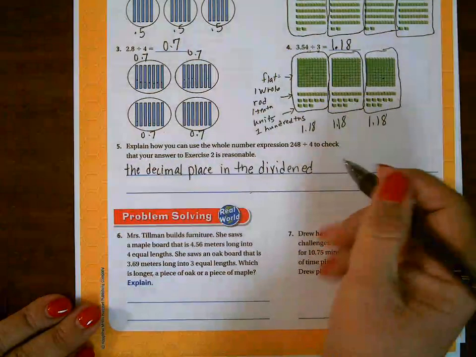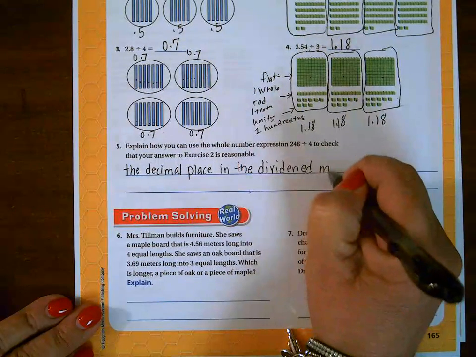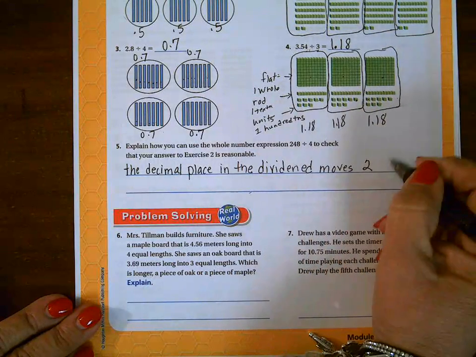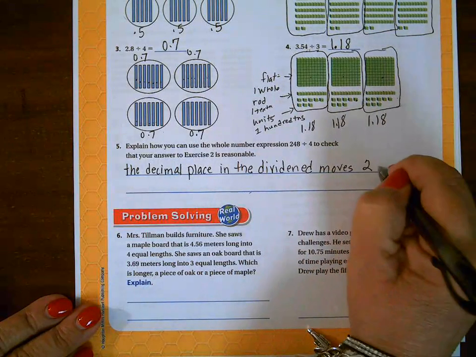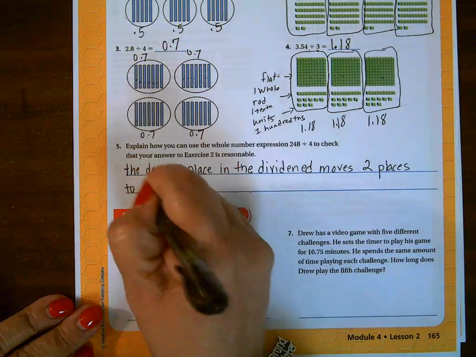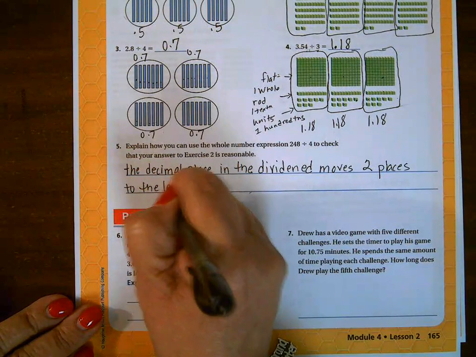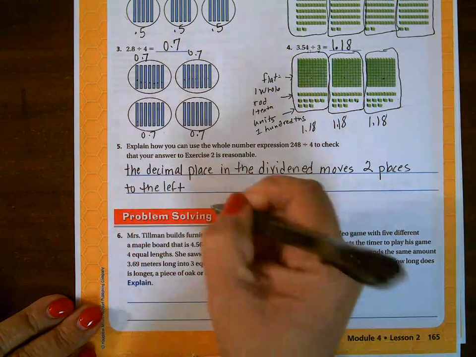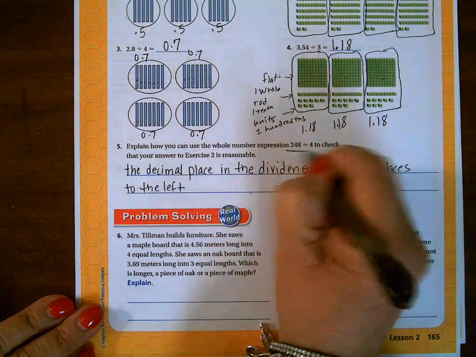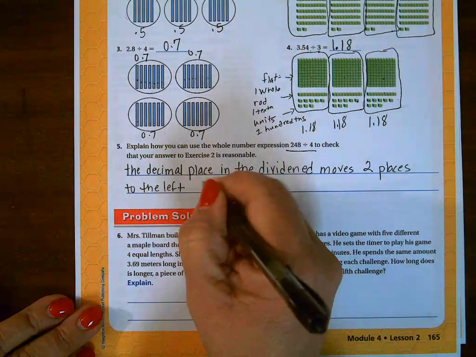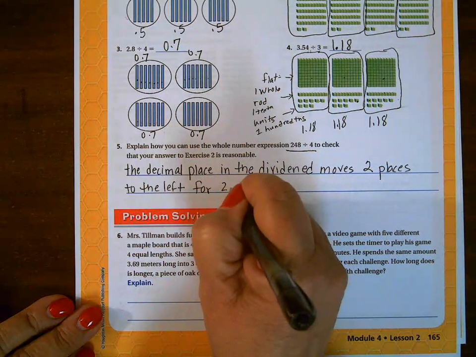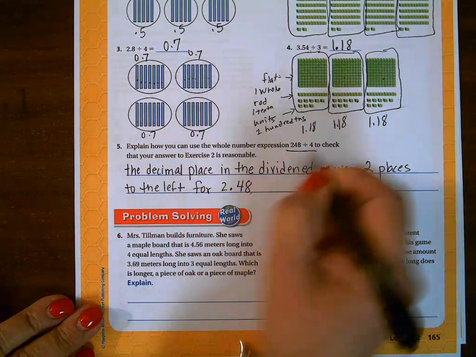And the dividend moves 2 places to the left. And this is where I have the 248. And this will give me 2 and 48/100.